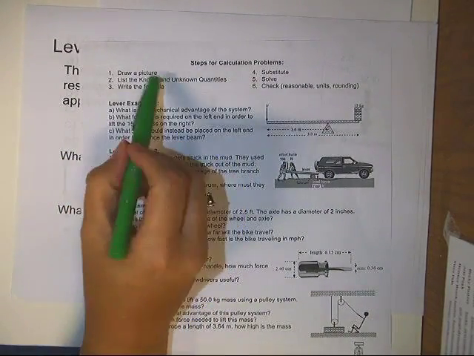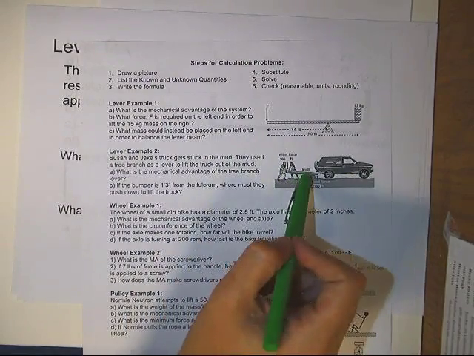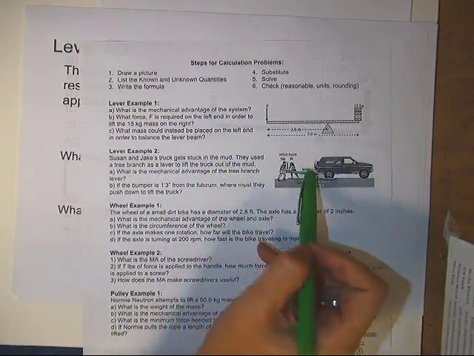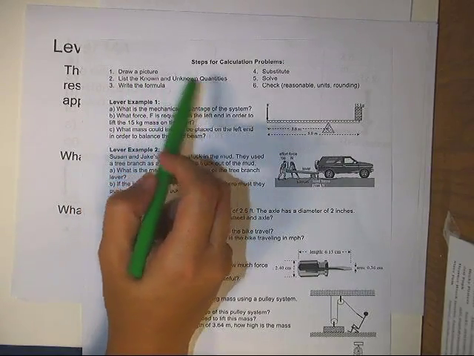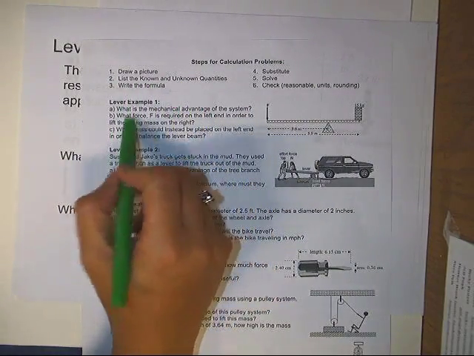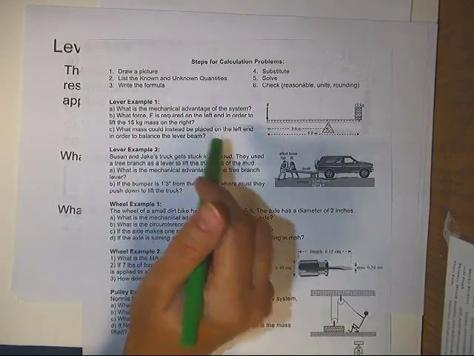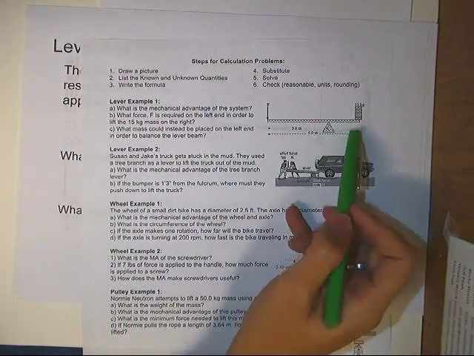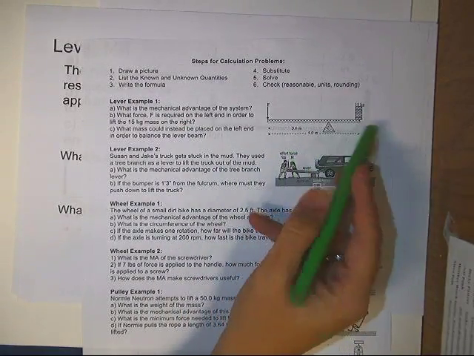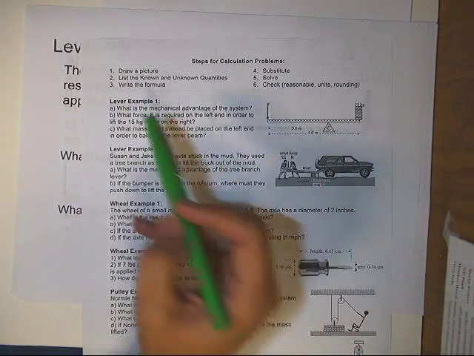You need to draw a picture. Sometimes the pictures are going to be given to you like these. If you're given the picture, you don't have to draw it. List the knowns and unknown quantities. That's the information given in the problem and what you're looking for. A lot of the time, you can put this information right on the problem, and you don't have to write it out separately because it's going to be on your picture.